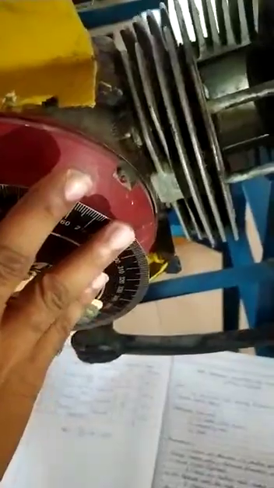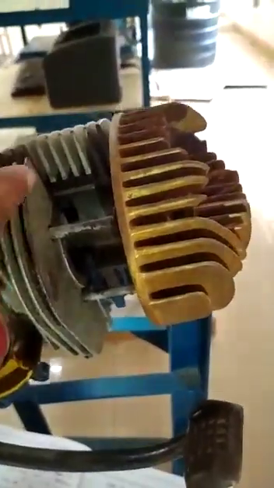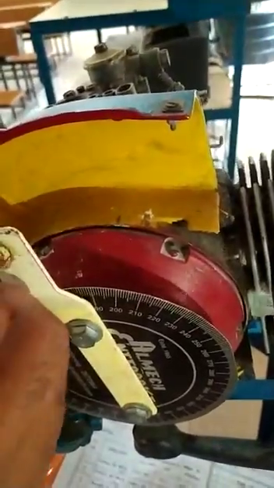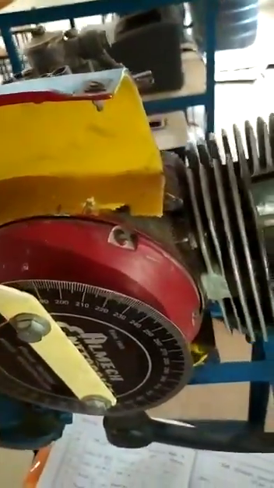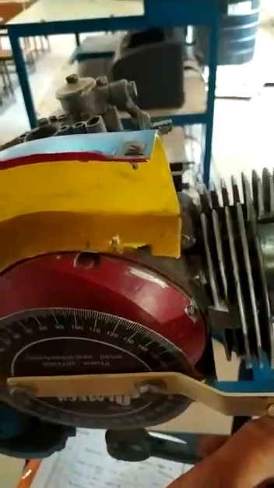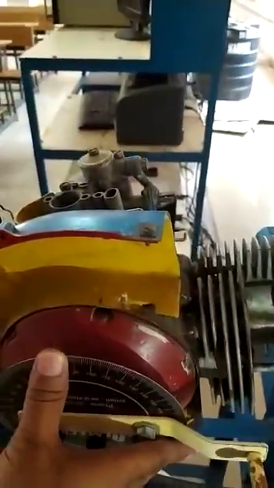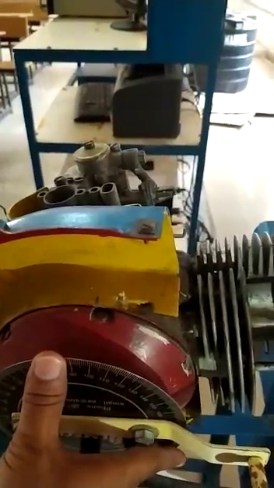Then it moves further. The transfer port starts to open here at the bottom. Here you can see the transfer port. So that angle you can measure here. The reference line is 210. Then it moves further and reaches bottom dead center. After that it comes back to top dead center.